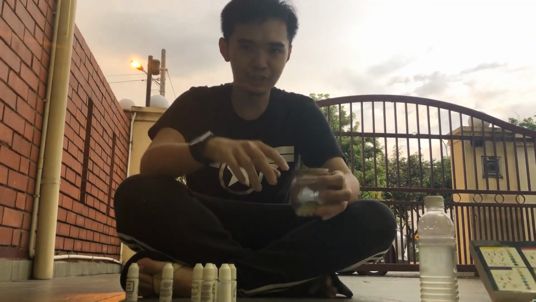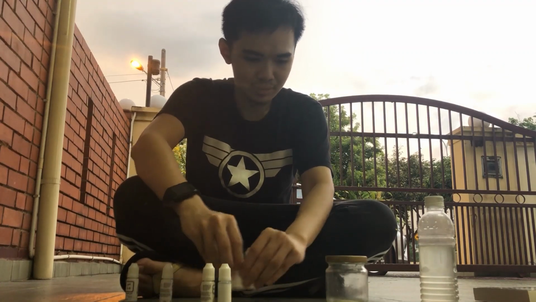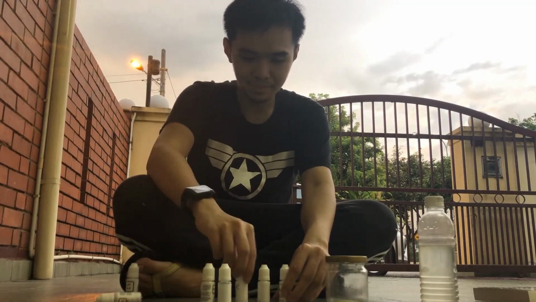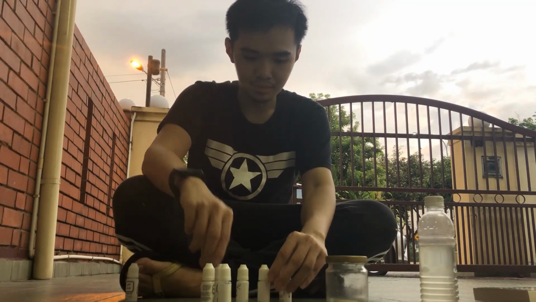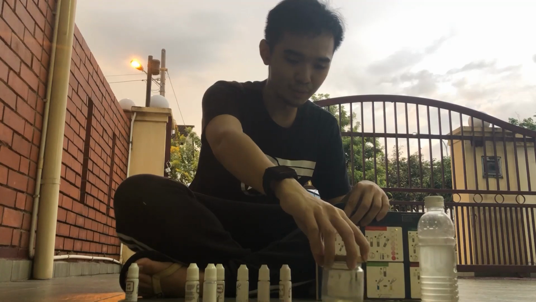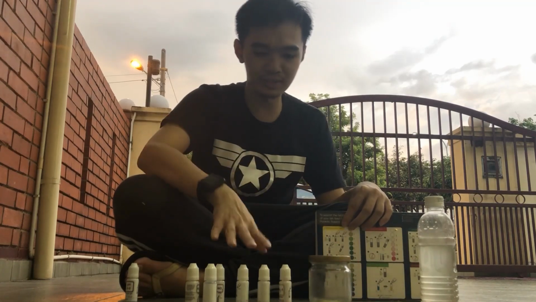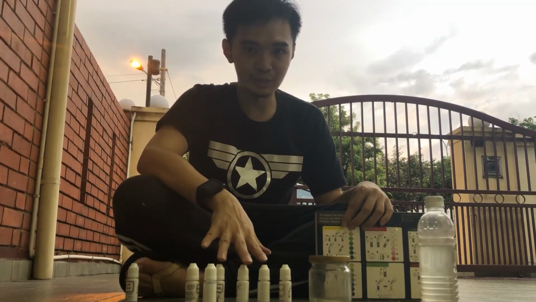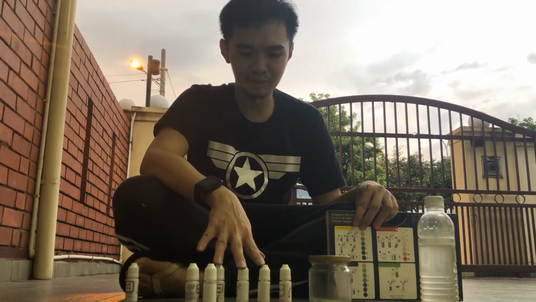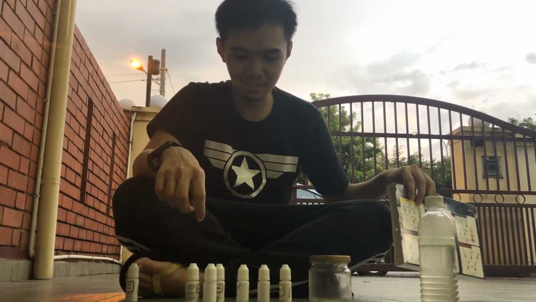So yeah, this is the pH of this water, and there are a number of test kits that you can also use. And according to all these instructions, you can definitely test the quality of the water. You can also use these test kits to test the quality of your drinking water or the water you are going to wash your clothes with.